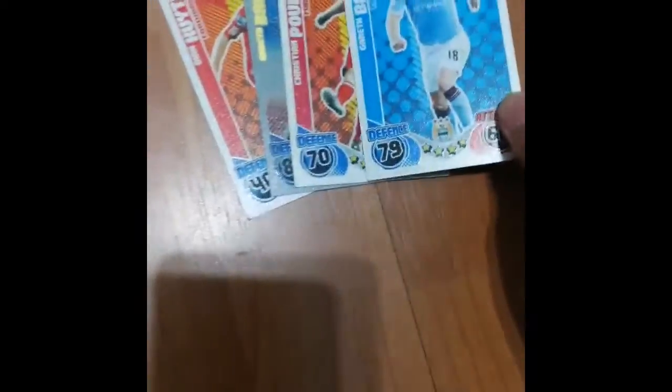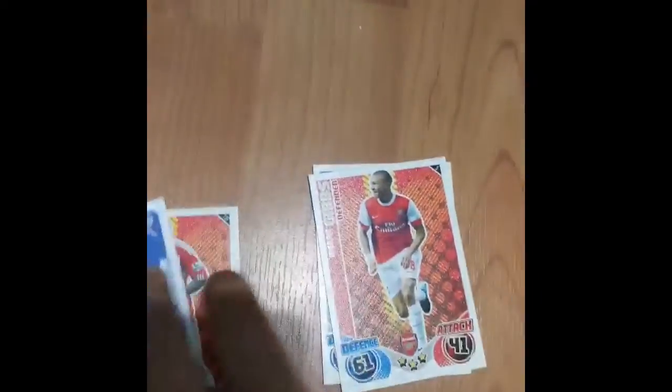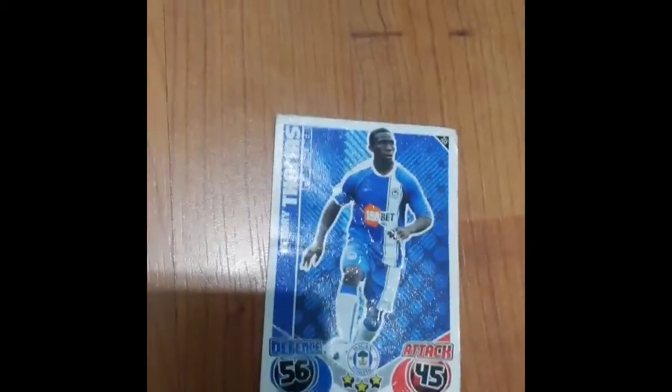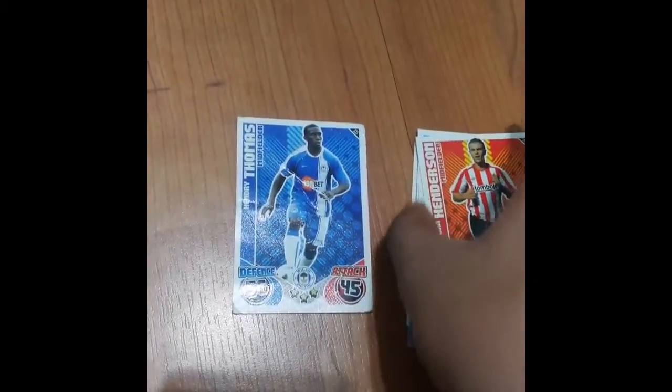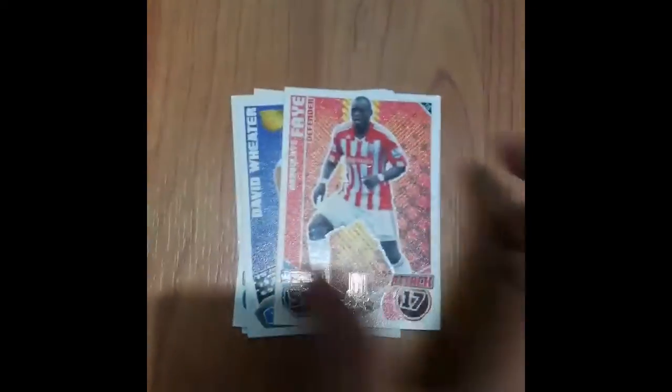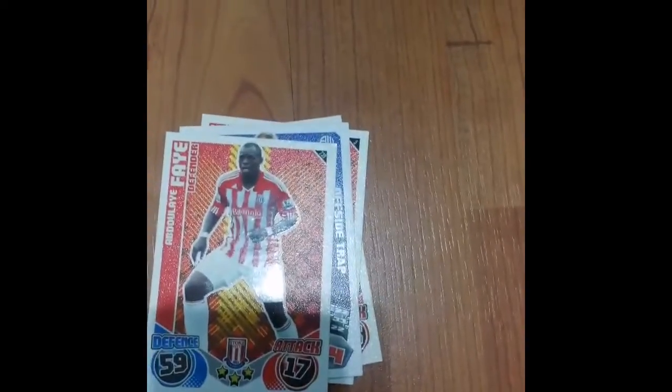Okay, 71, 70, 67, 60, 56, 45, 41, 24, 17. We put aside this one on the right side. As long as there's a card on the left side, we must continue the process.